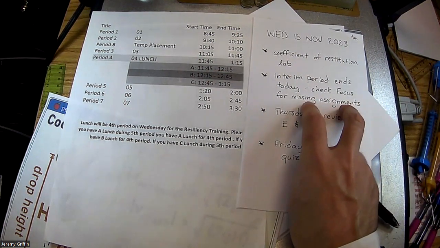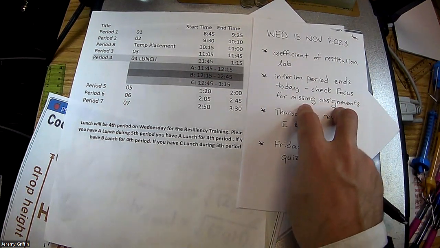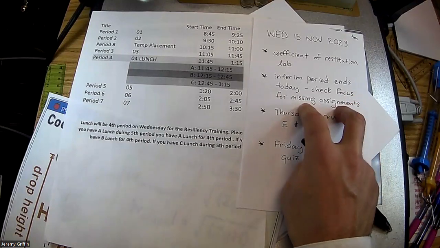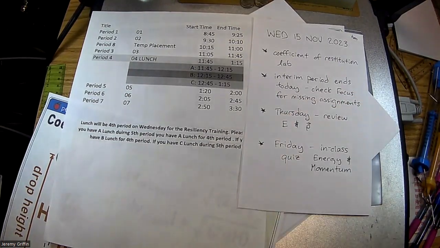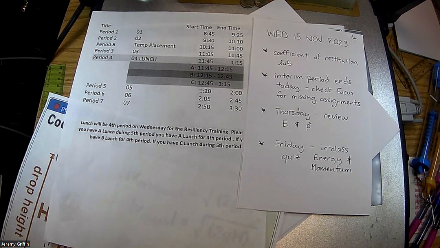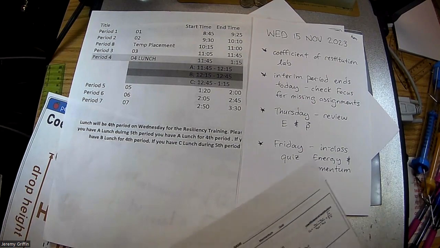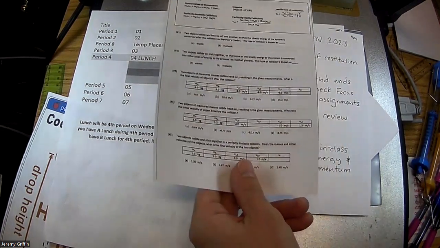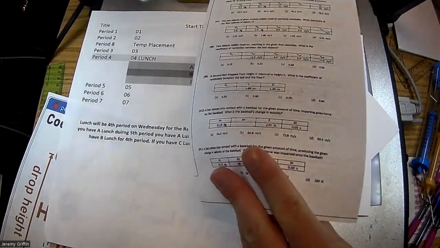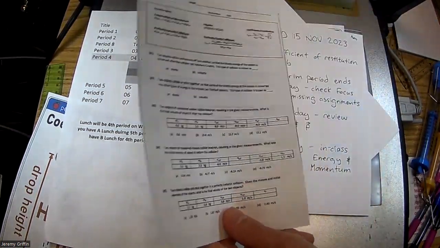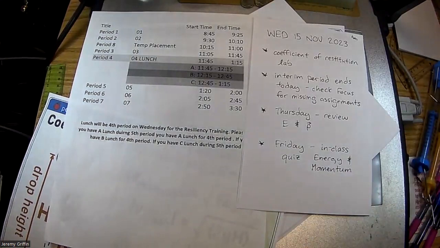And remember, today's the last day of an interim. So check this class and all your other classes. Make sure you're not missing any assignments. You've turned everything in. There's a few things we've got going on this week. I'm just accepting everything up until the break, including this momentum half page. A lot of you guys have already turned this in, but if you haven't, make sure you get this in before you leave for Thanksgiving break.